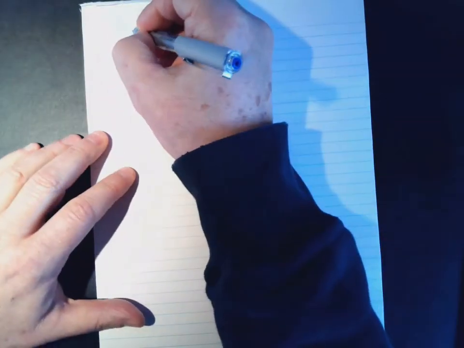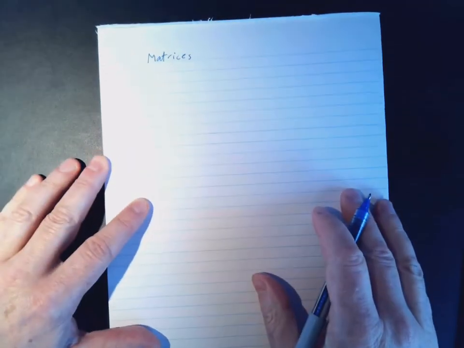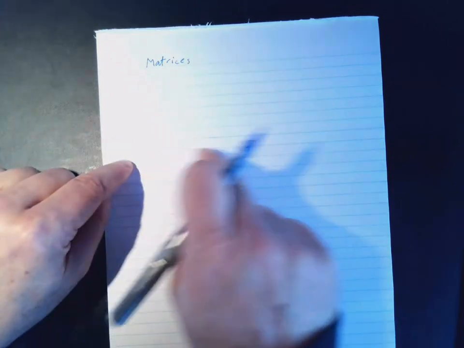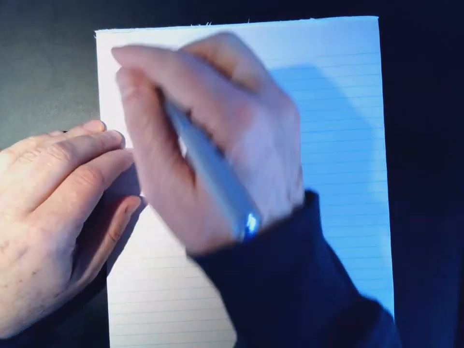Now let's move on to matrices. So a matrix is a row of vectors.